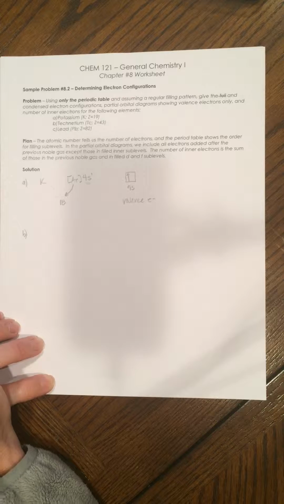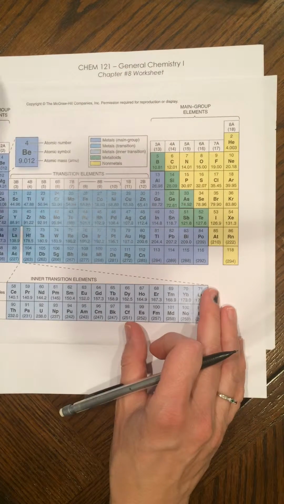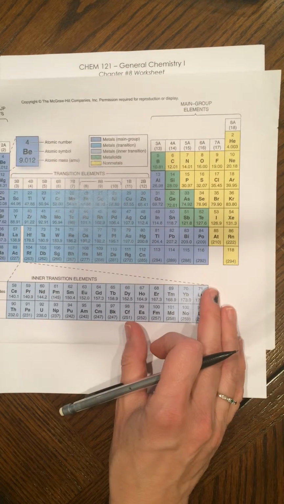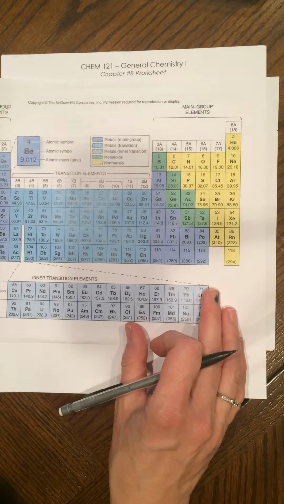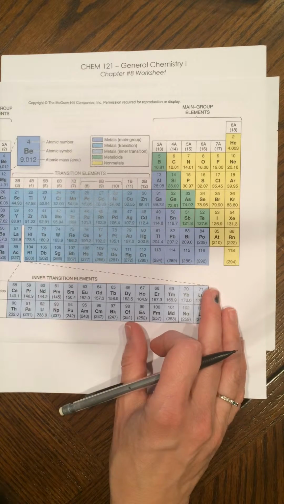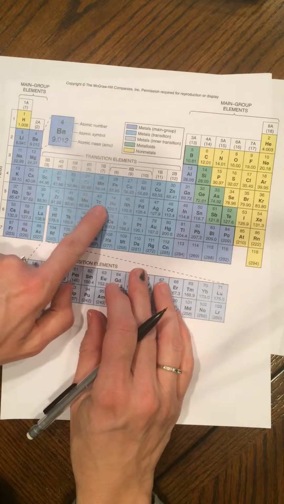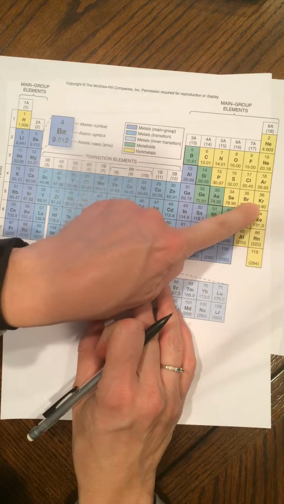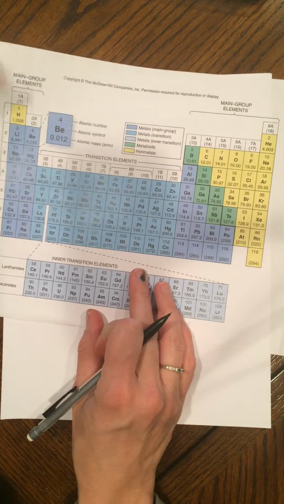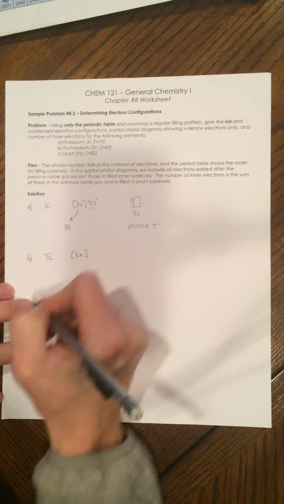When you have something that's in either group 1 or 2 or our nonmetals, they tend to be a little bit more simple than some of the stuff that's in the middle of our periodic table. Okay, so now we're going to deal with technetium, and here's technetium right here, atomic number 43. So if we look at technetium, we can go back to the previous noble gas, and we're going to have krypton there. So we write Kr in brackets there.